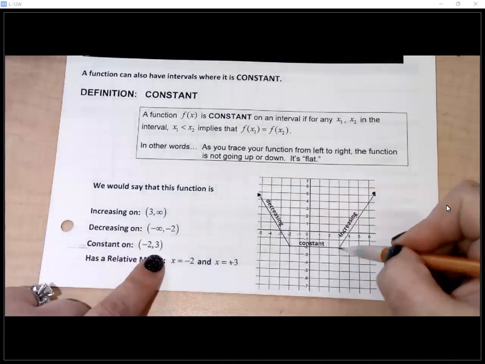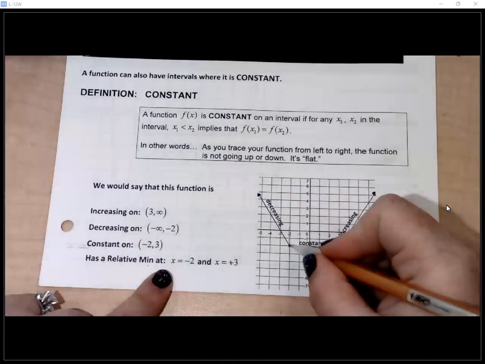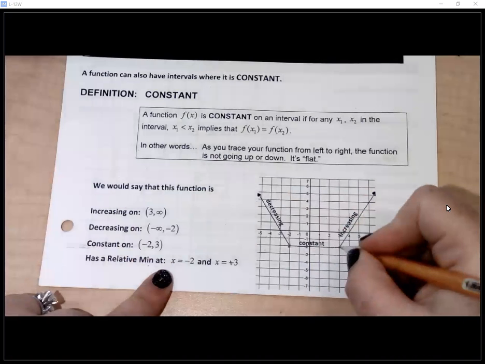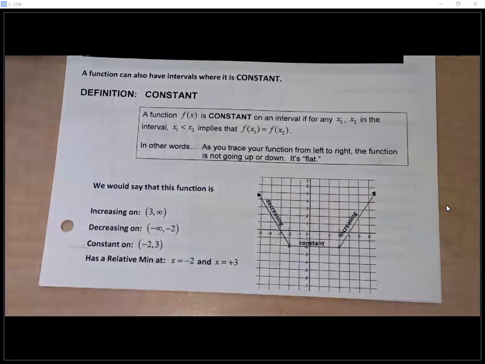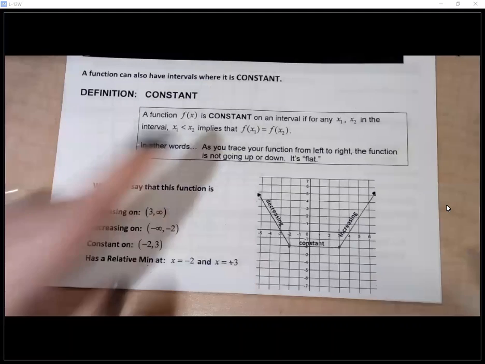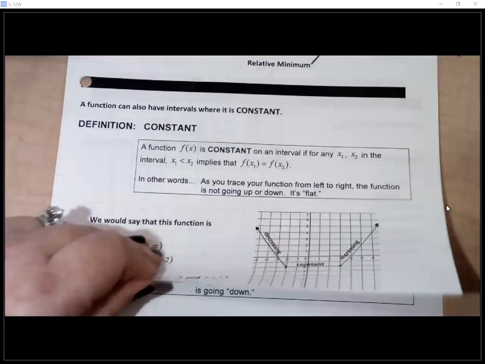And this one has 2 relative mins. It happens once right here at -2 and then once right here at 3. This one doesn't happen to have a relative max, and that's okay. These are just going to keep going up forever. So I don't have a relative max in this case. So far, so good? Easy peasy? Lemon squeezy.